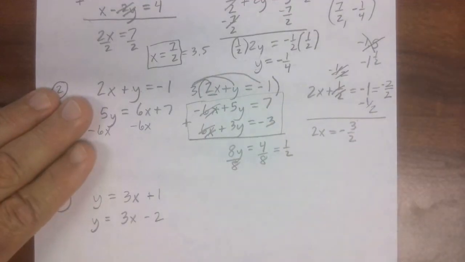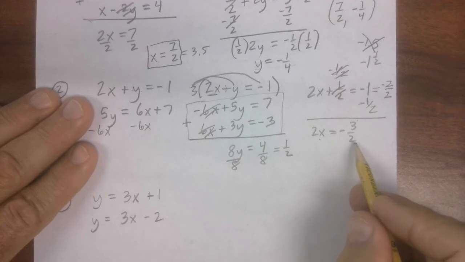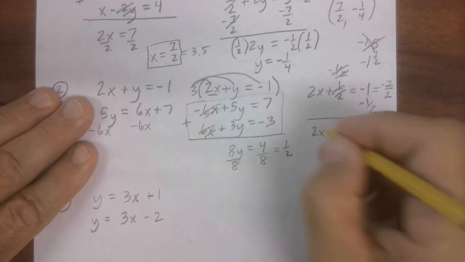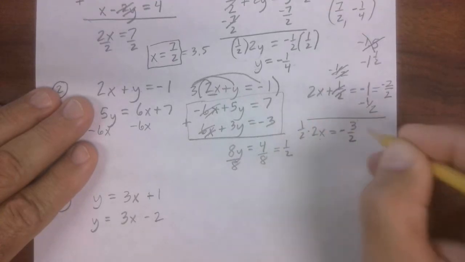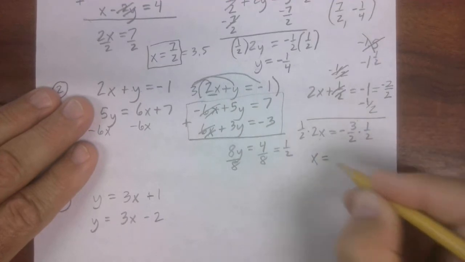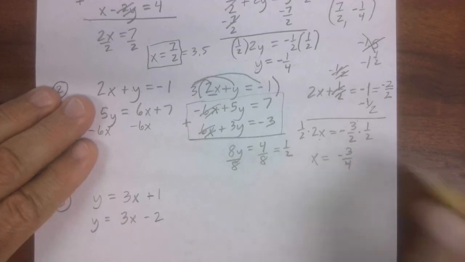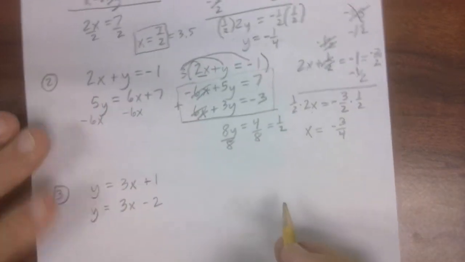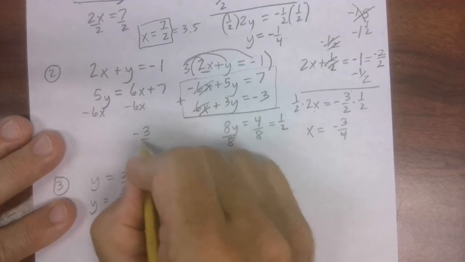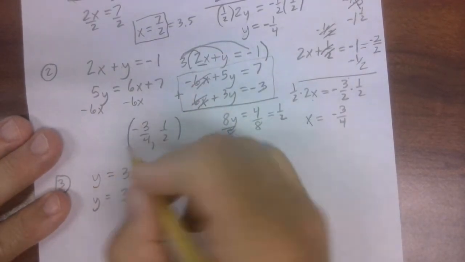So here we have that same situation. Are we going to divide by 2? It's not wrong. It just gets a little confusing on this side. I'd recommend you multiply this side by a half, multiply that side by a half. X equals negative 3/4. So my answer for this one would be negative 3/4, comma, 1/2.